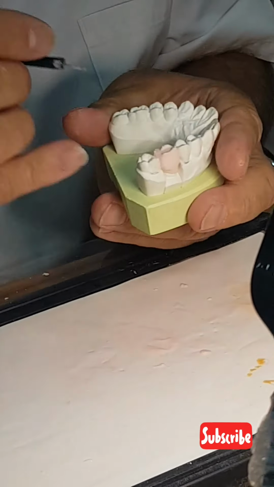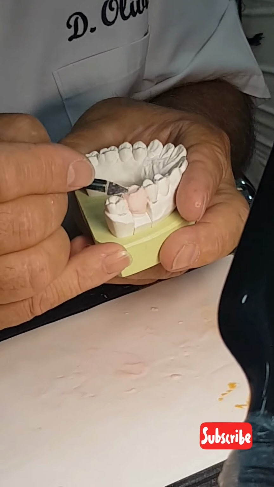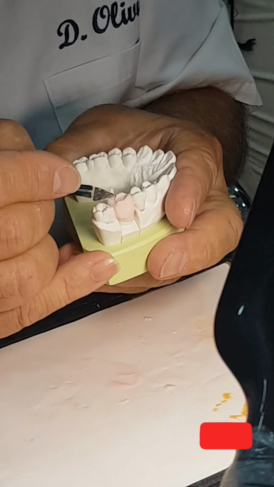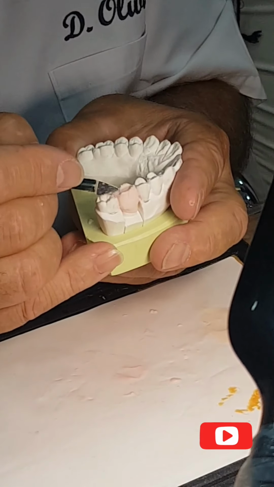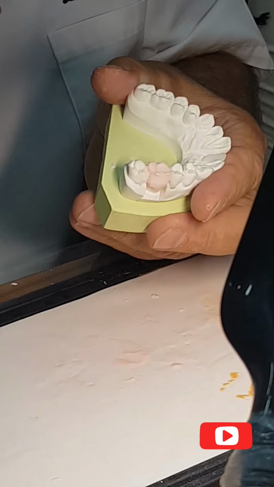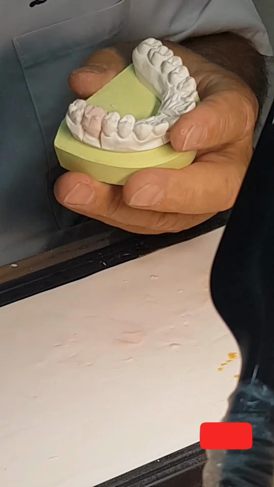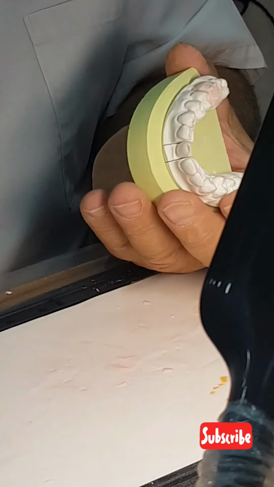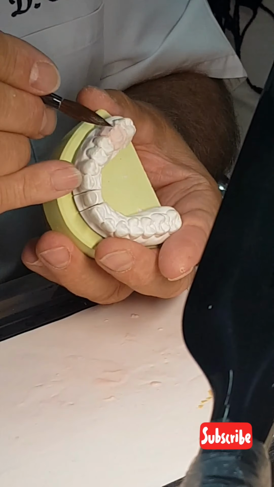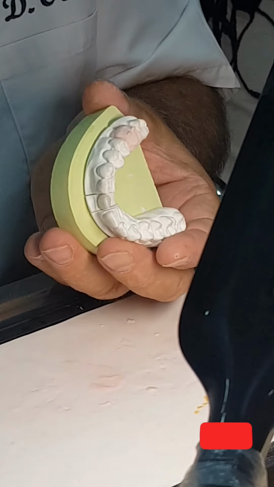For the premolar, and look, the story is different for the molar. Here, I am lower because of the Wilson curve. And look, now I have to give more details. Very small mamelon.